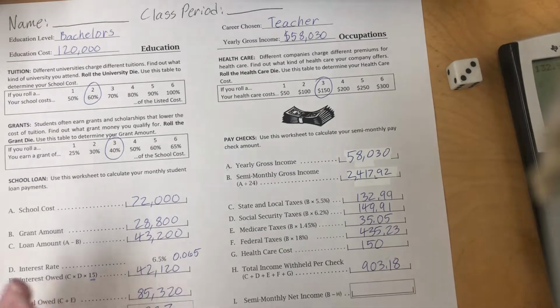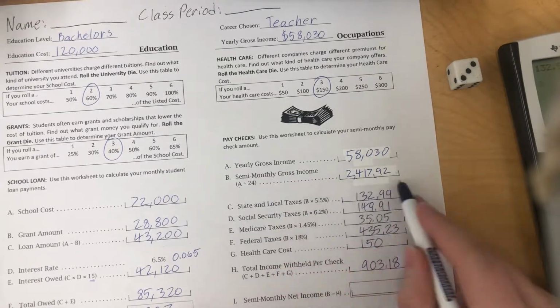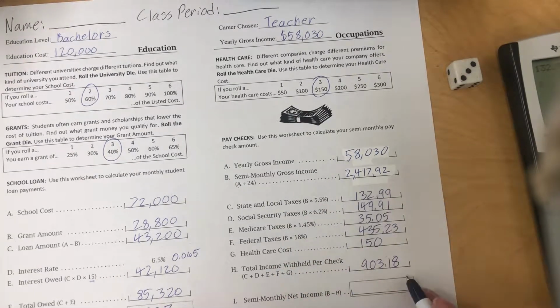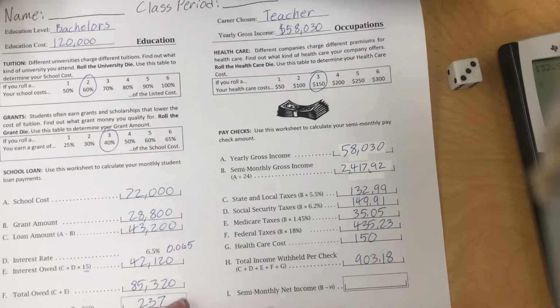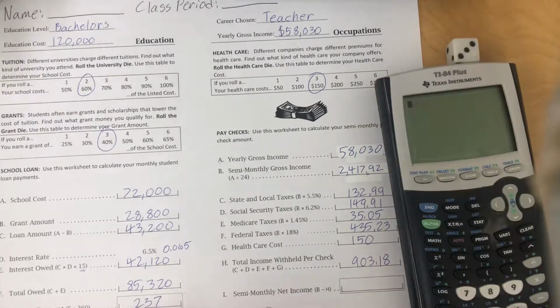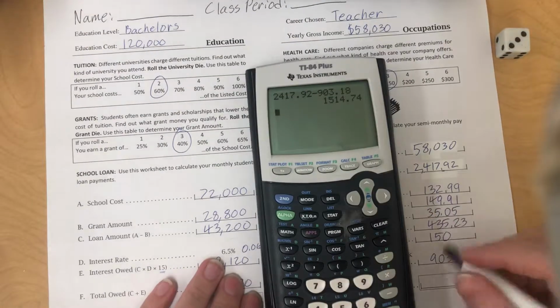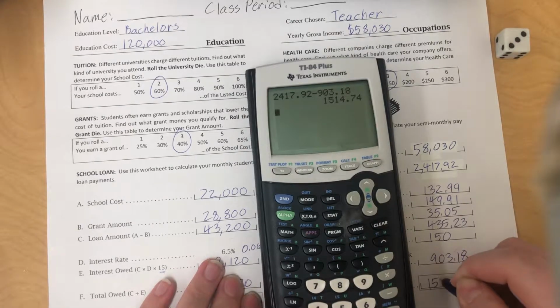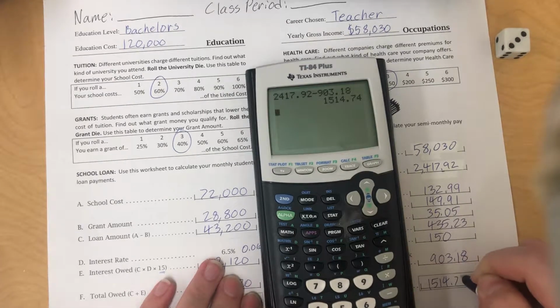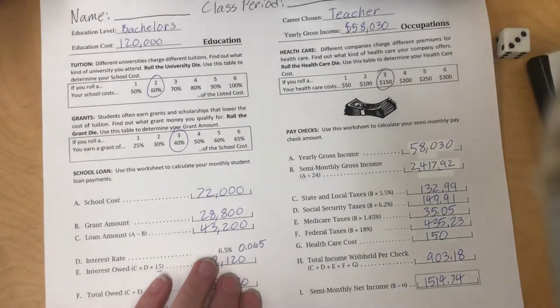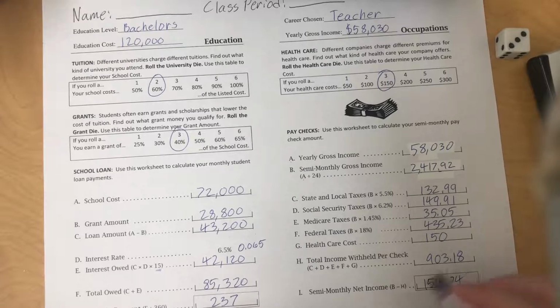Now I need to figure out how much am I actually getting after they take that out. This is just simple subtraction. I take my semi-monthly gross income, subtract the withholding, and that tells me how much I get to keep. So take the calculator, 2,417.92 minus 903.18 leaves me with $1,514.74. Now, this is actually relatively close to what I actually get paid. I think I might actually make a little bit more. So it might not be as far off as I thought.